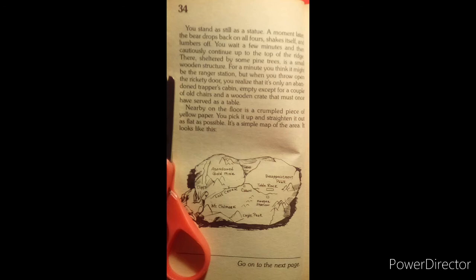Empty except for a couple of old chairs and a wooden crate that must have served as a table. Near the floor is a crumpled piece of yellow paper. You pick it up and straighten it out as flat as possible. It's a simple map of the area, and it looks like this. Go to the next page.